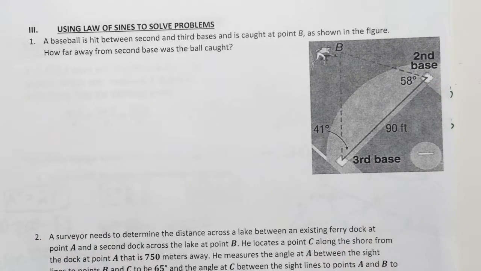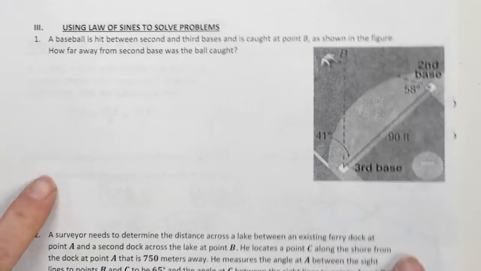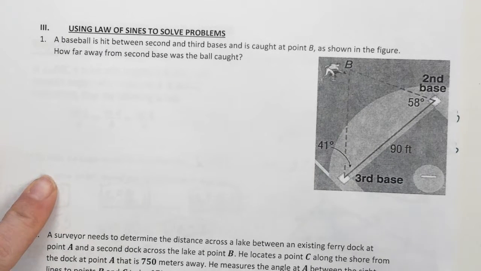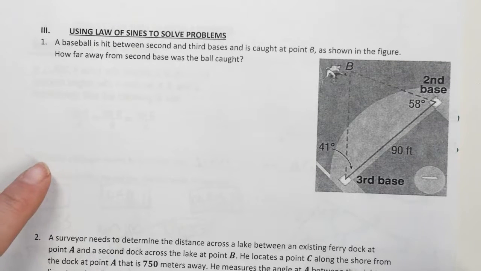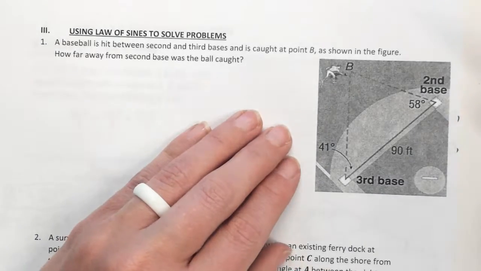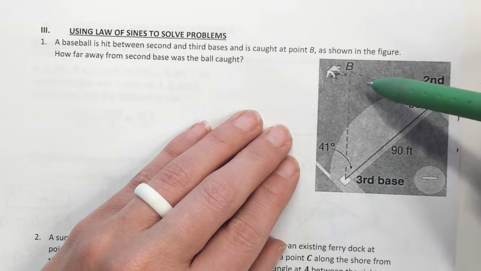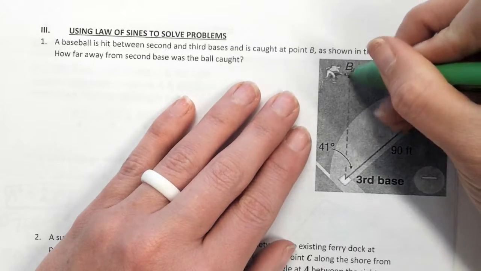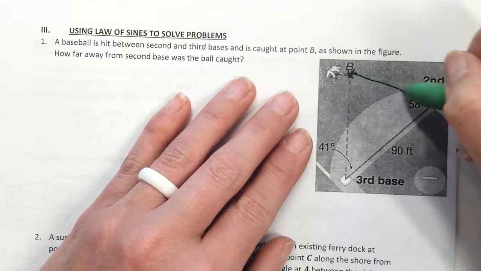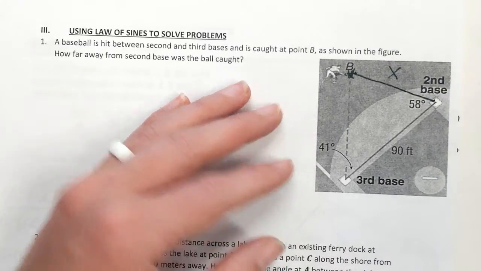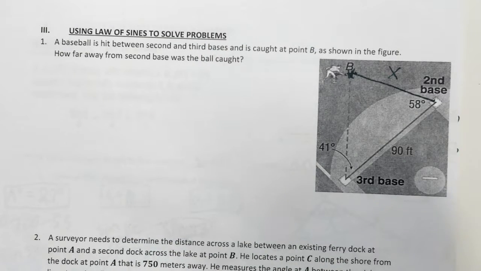Alright, Colby, since you play baseball, go ahead and read that one for me. Baseball is hit between second and third base, and it's caught at point B. Trying to figure how far away from second base is the ball. So how far away from second base is the ball caught? We are looking for a side. Is it going to be this side or this side? Yes, the side from B to second base, which is right here. So put an X right here. That's what we're trying to solve for.